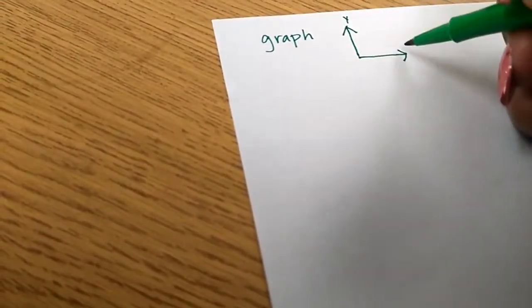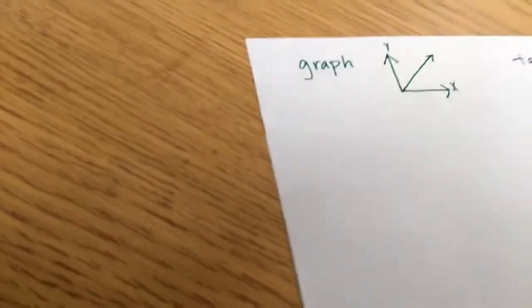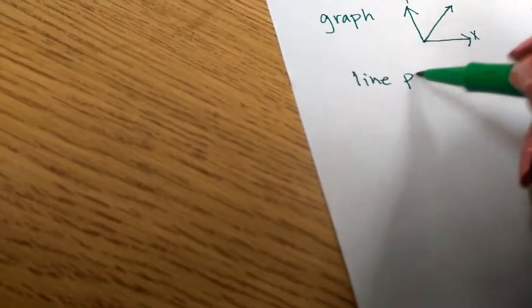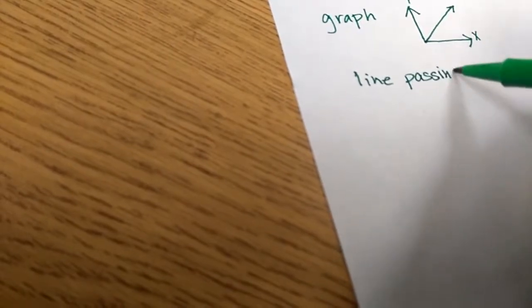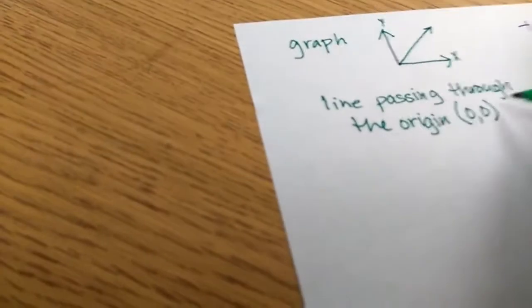You have your y, your x-axis. Okay. You ask yourself, is the line passing through the origin? Origin is coordinates 0, 0. You can kind of remember the word origin like origin. I know it's stupid, but you are going to remember it.